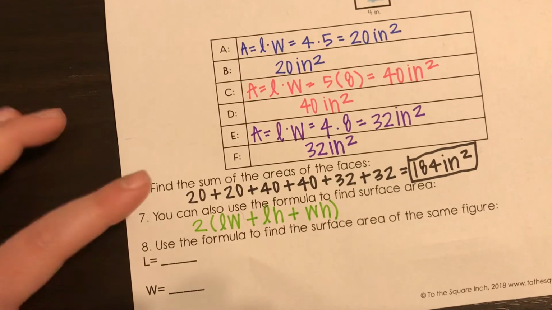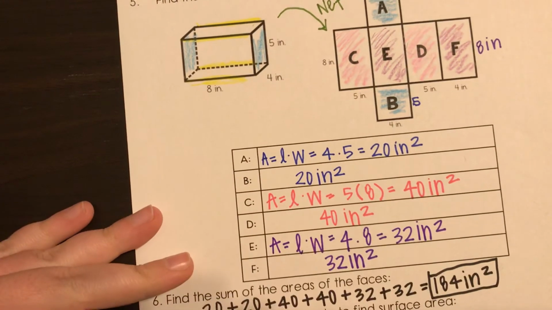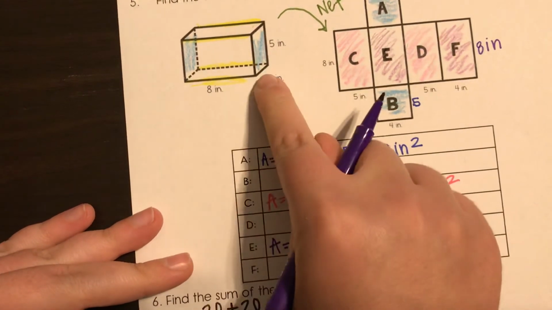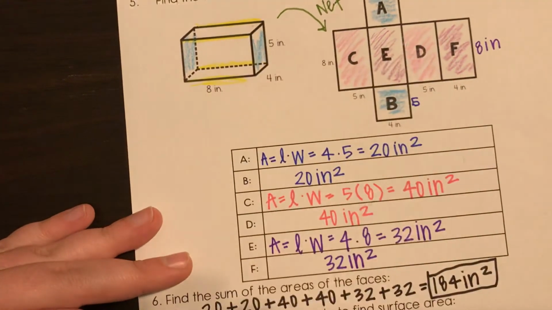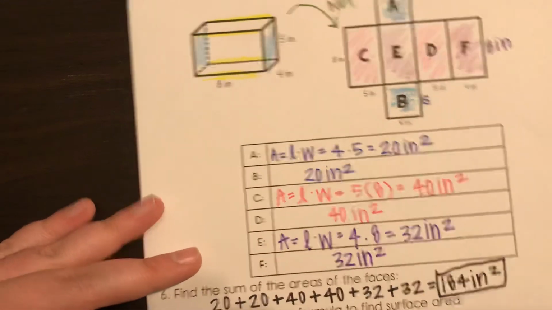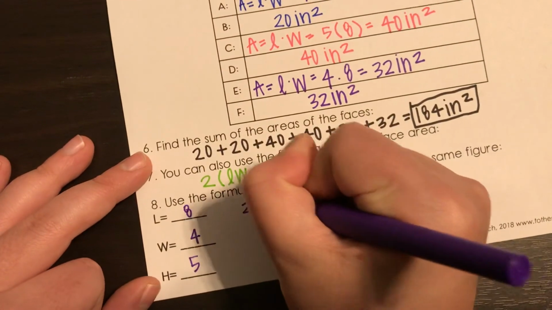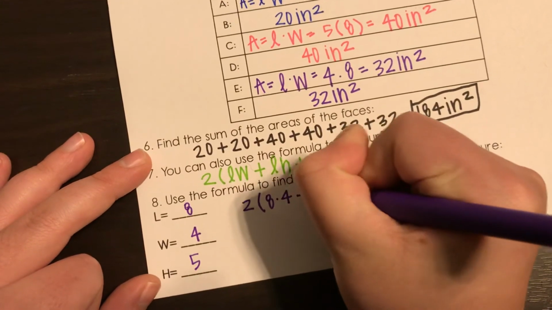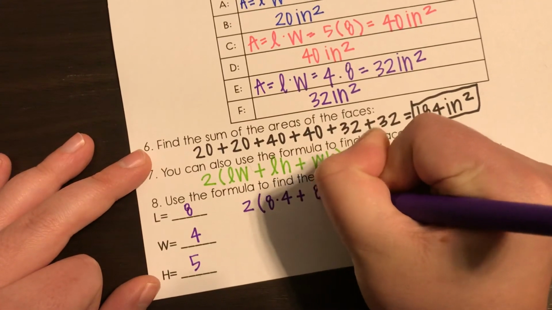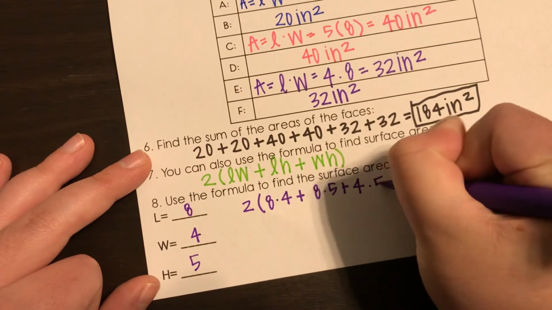Looking back, it wants us to label the length, the width, and the height. So looking at this, the length is going to be 8, so I'm going to put that in down here. The width of this shape is 4. And then the height is 5. Now that we've gotten that, I'm going to go through and fill this out. So we said the length times the width plus the length times the height plus the width times the height.